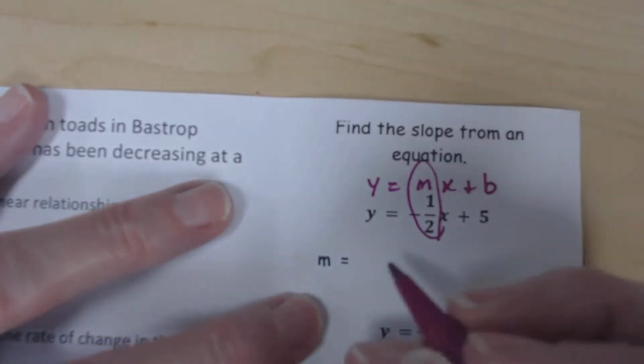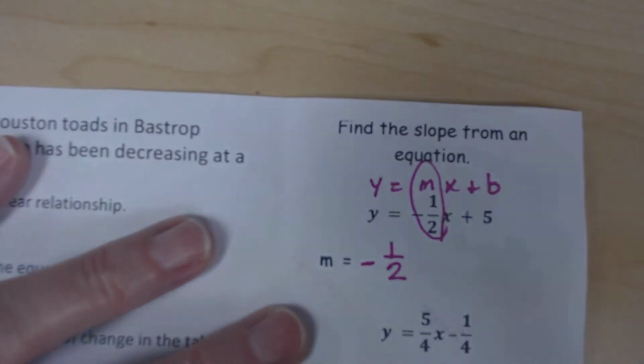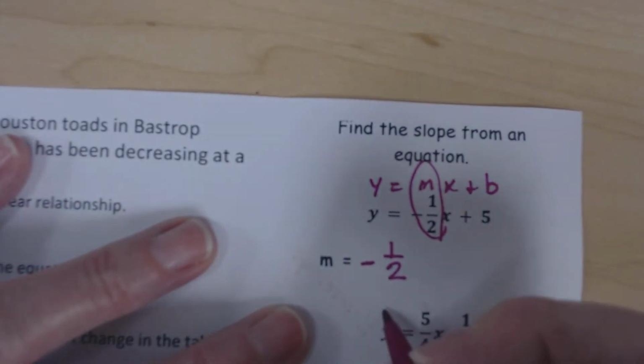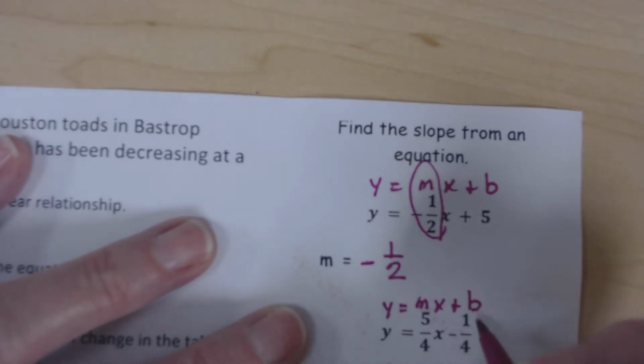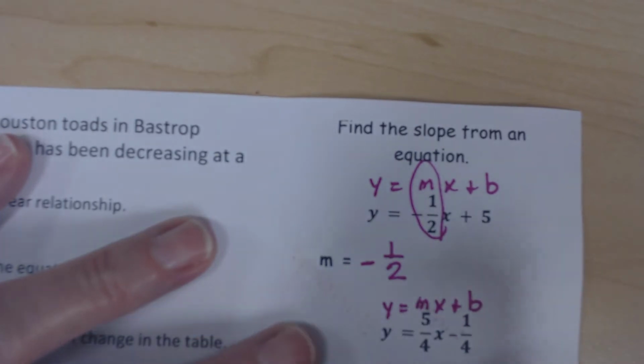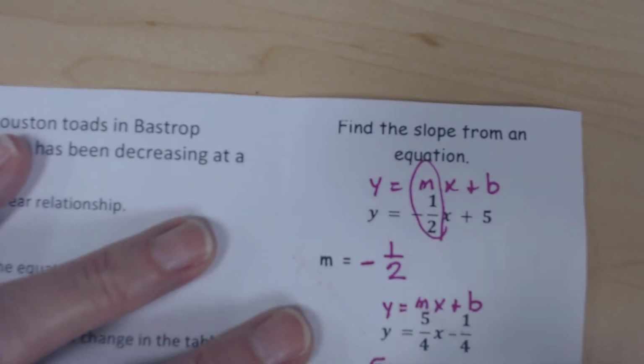Here is m, so m is equal to -1/2. For this one, we also have y equals mx plus b. For this situation, m is going to be 5/4.